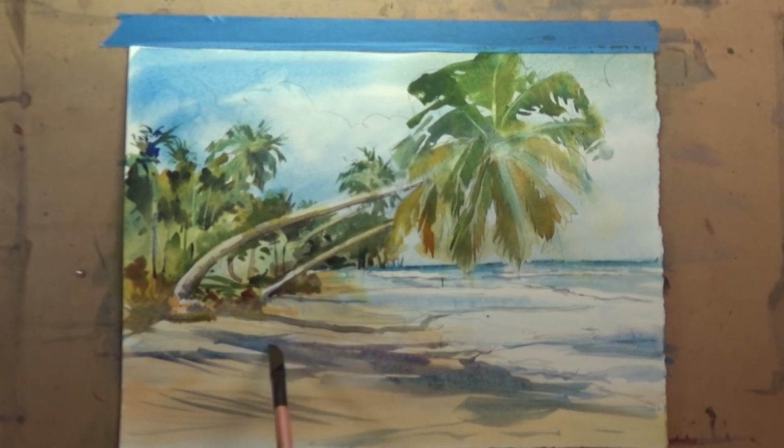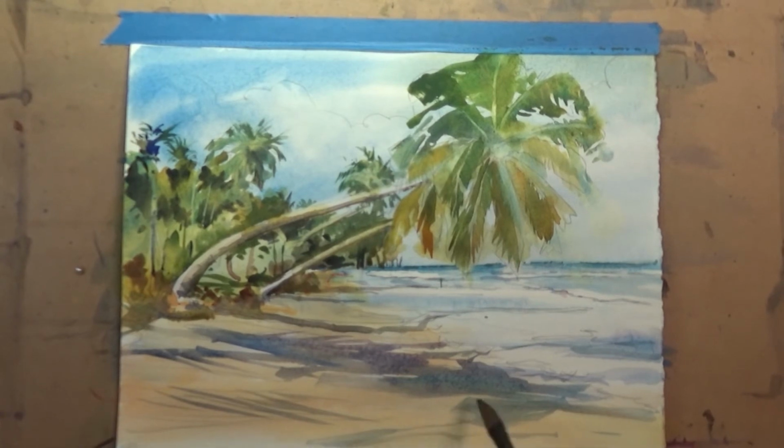A few of these are purplish. And some shadows that are out here in the water.